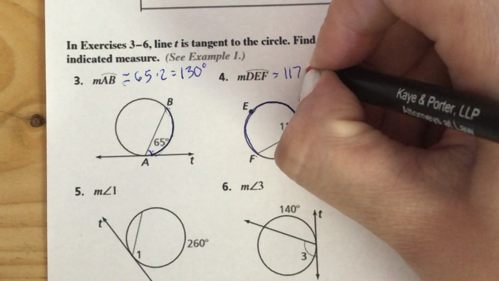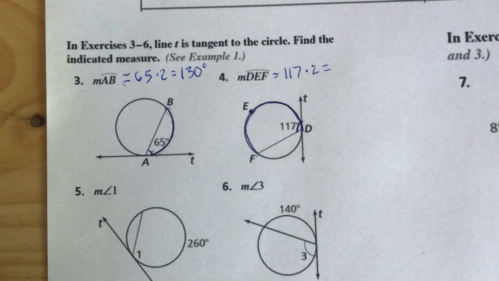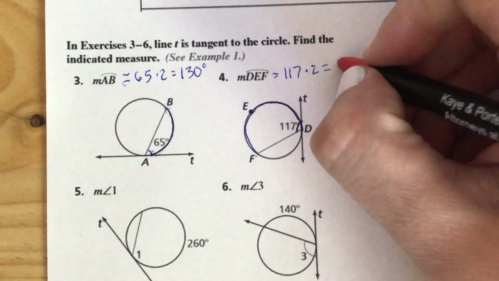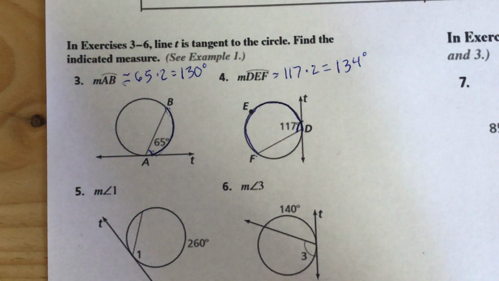So 117 times 2 is 234. So 234 degrees is the measurement of that arc.